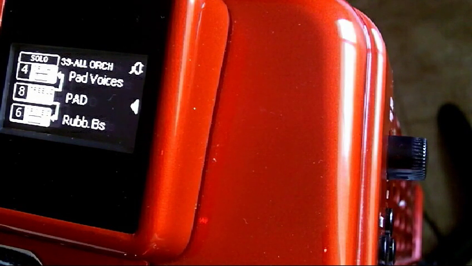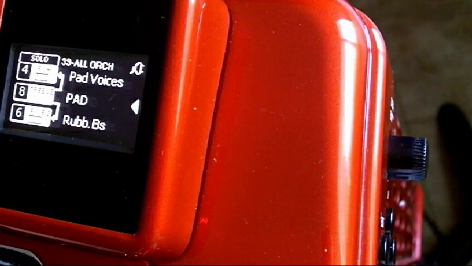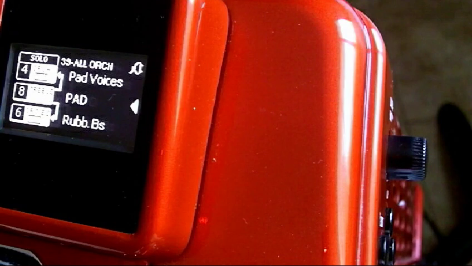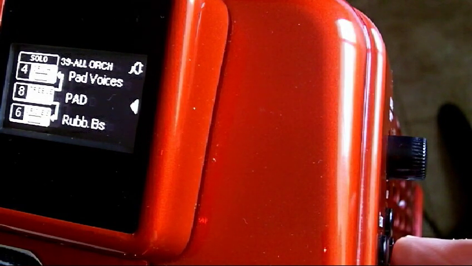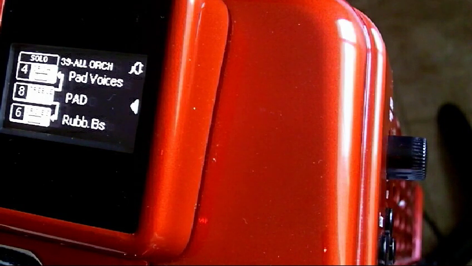Now I want to load from the USB, which I have inside the back port of the 7X. I want to load or import, as Roland calls it, a set that I have stored on the USB to that same spot 50, my empty spot 50. At least it used to be empty, and now I'm going to overwrite it with a new set that I want to put there.